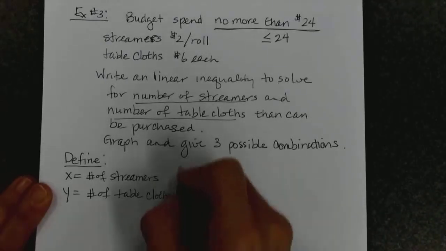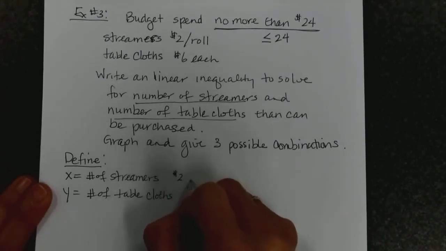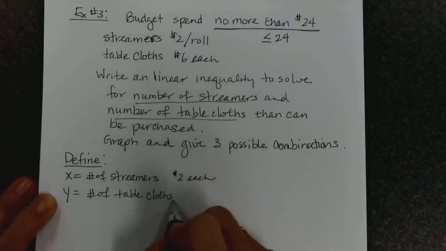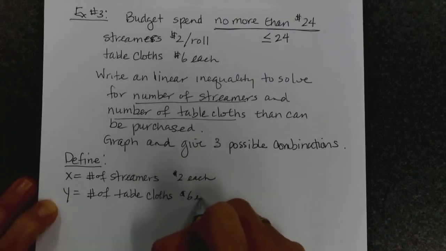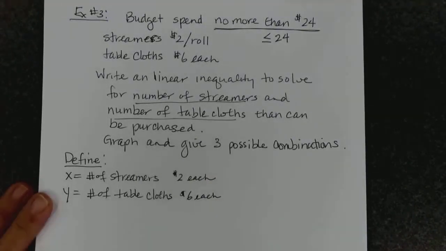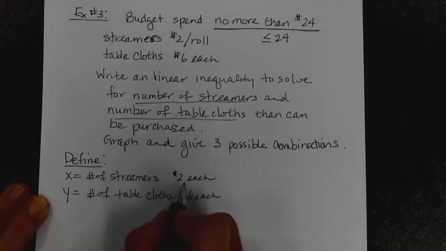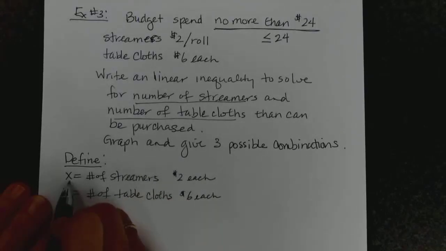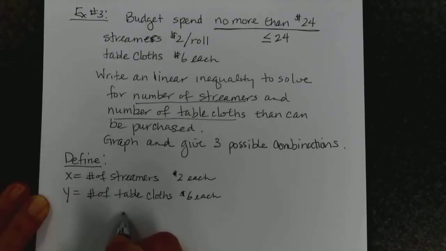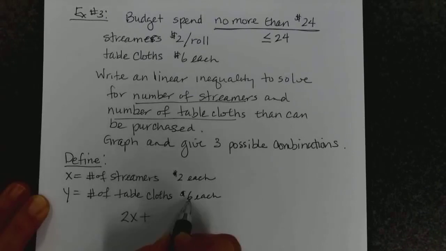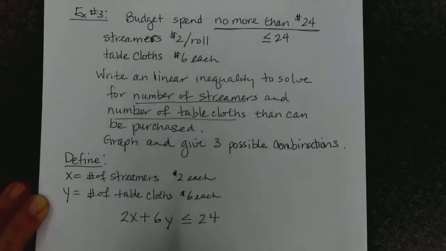And if you notice, each streamer is $2 each, and each tablecloth is $6 each. So when I write my linear inequality, it's going to be in standard form. So if you notice, it's $2 per streamer times the number of streamers, so 2x plus 6y, and it has to be no more than, less than or equal to $24.